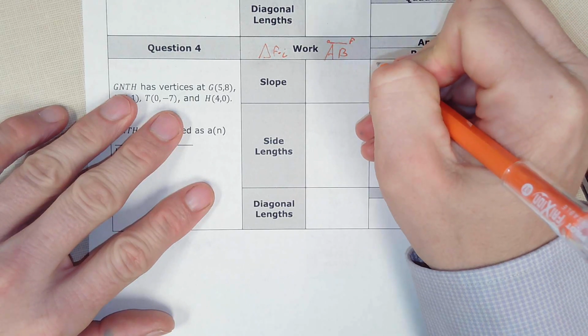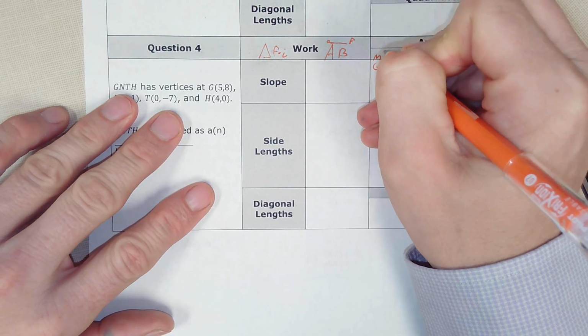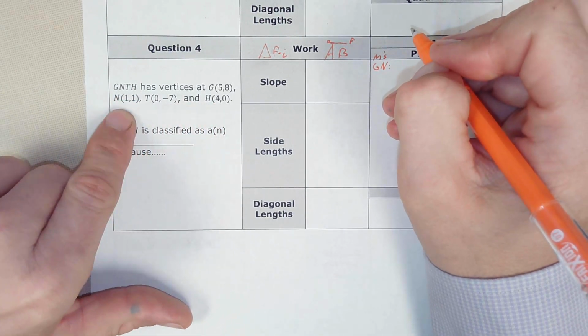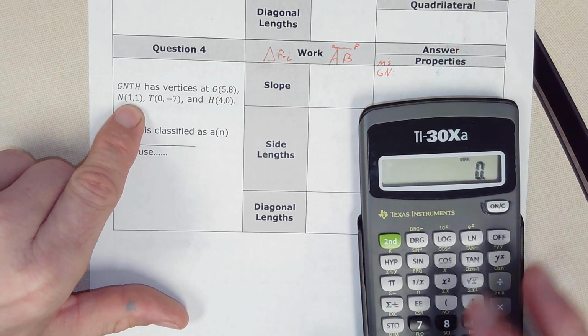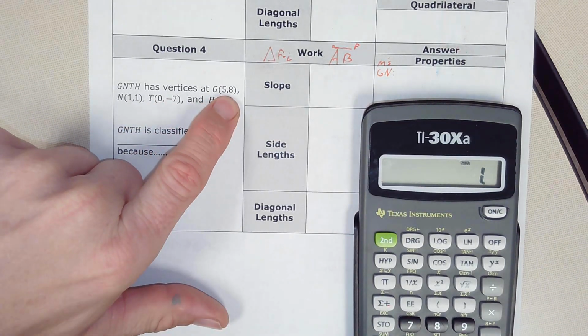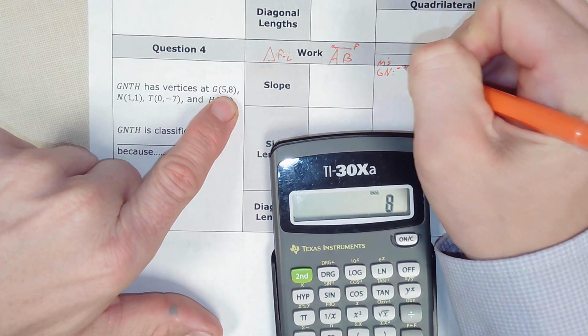So GN slope is your slope. N is 1 minus G is 8. 1 minus 8, so your Y is negative 7. Negative 7.